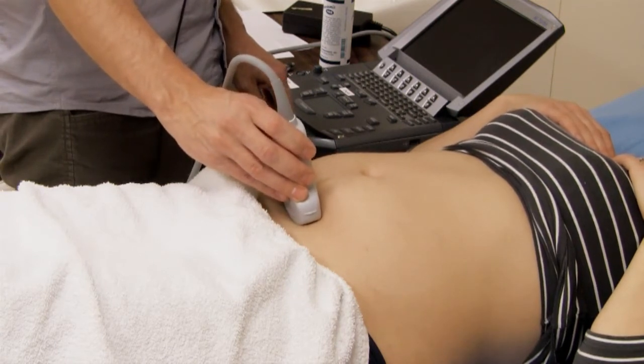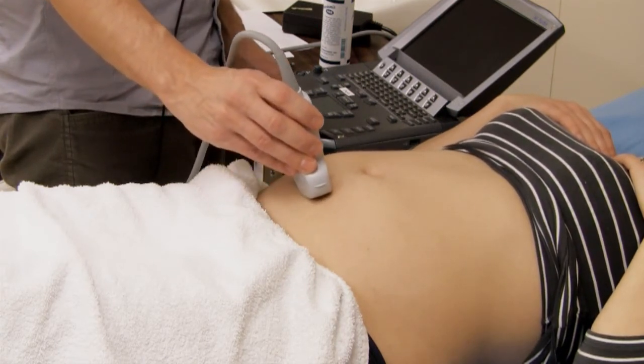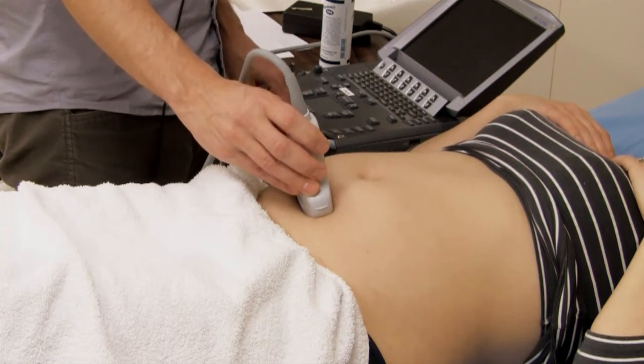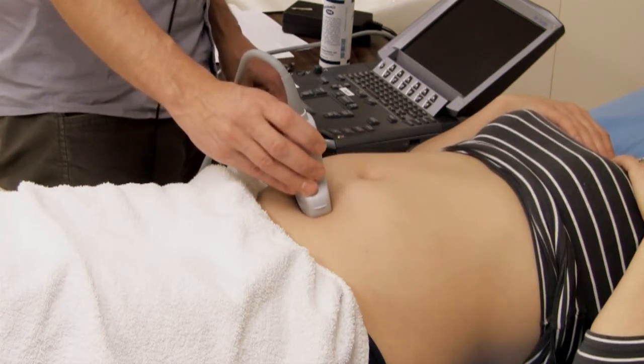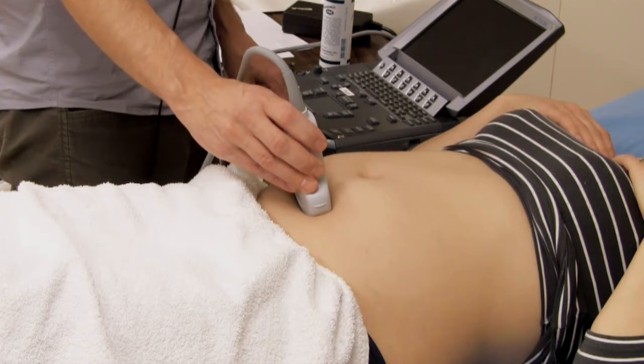Once the bladder is identified, slide cephalad into the gravid uterus. The next structure you should encounter is the fetal head. This will be ovoid and have bright echogenic walls.